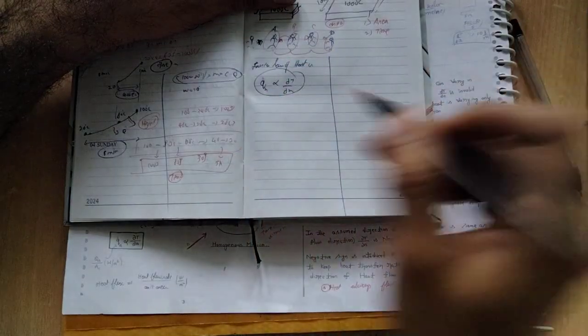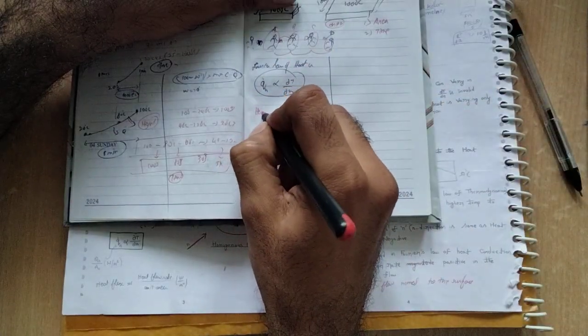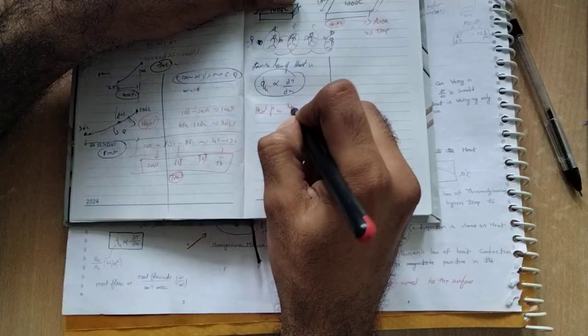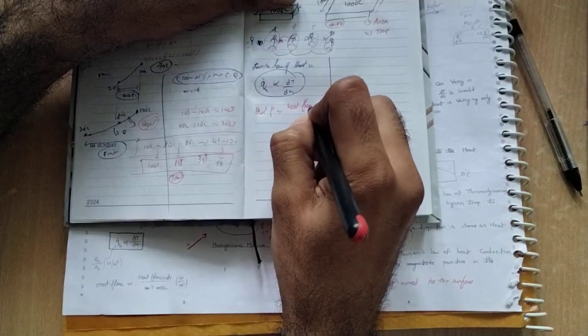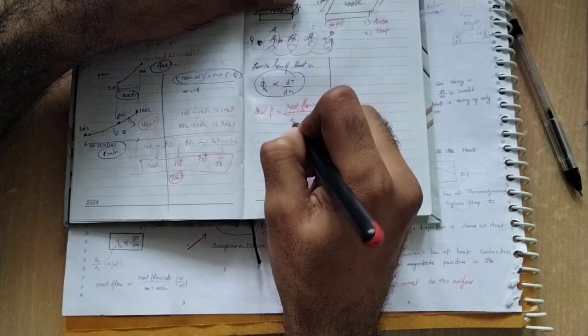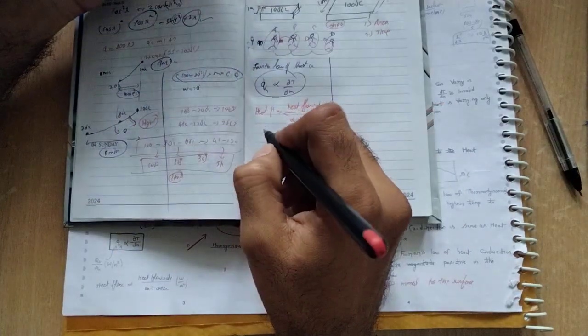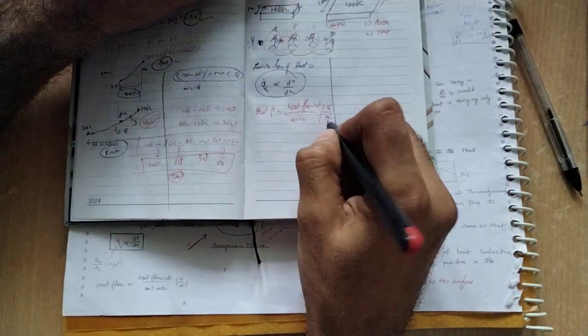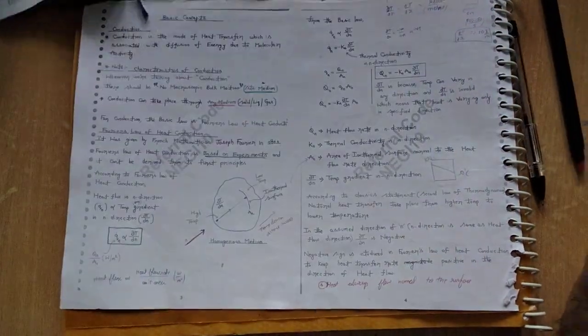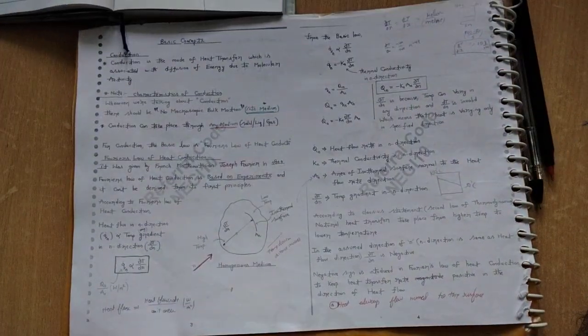Heat flux is equal to heat flow rate divided by area. Heat flow rate means Q dot, divided by area. Generally in every heat transfer, we usually just consider heat flux.